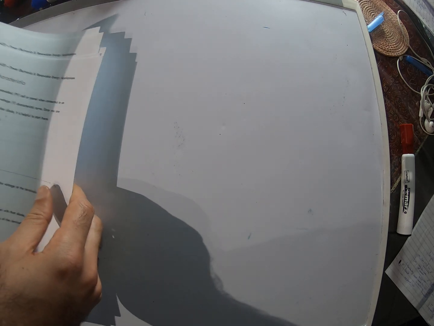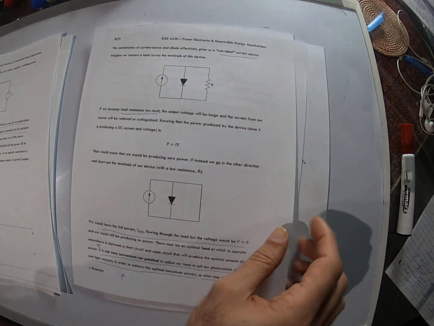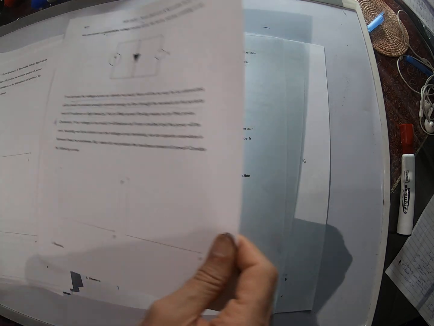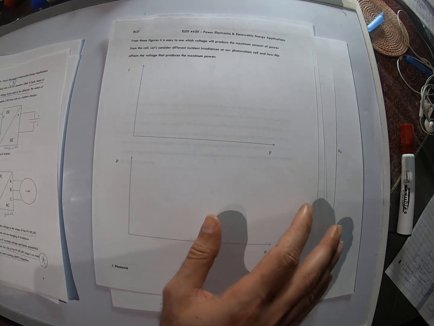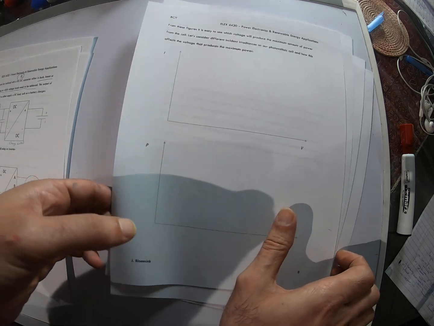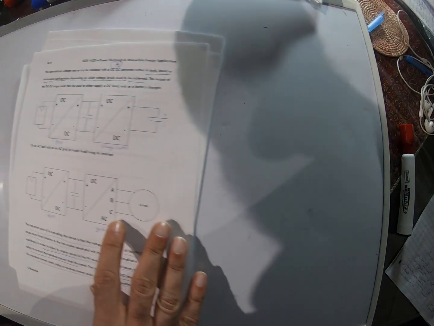Okay, so let's go through your course notes here first. So we covered this page, we covered the P&O. This one we'll cover tomorrow. So this is what I was talking about.